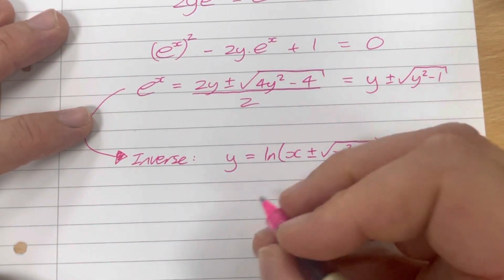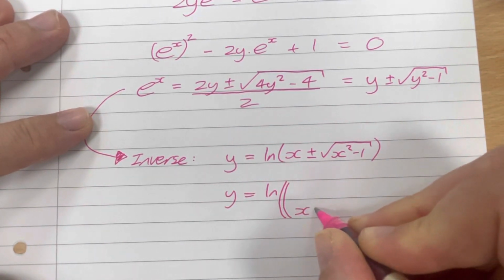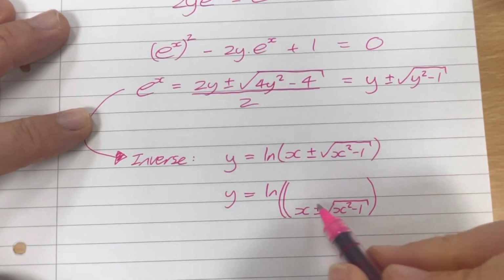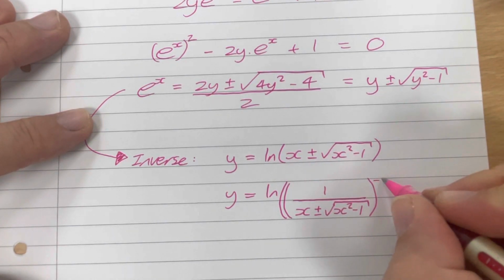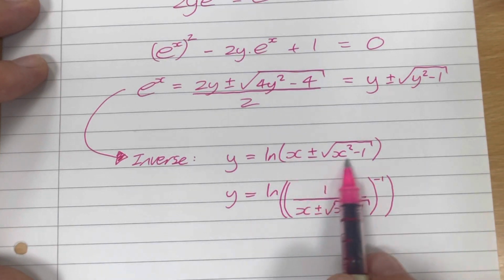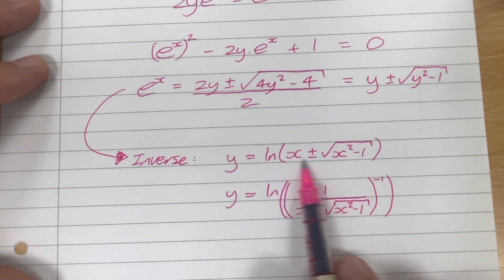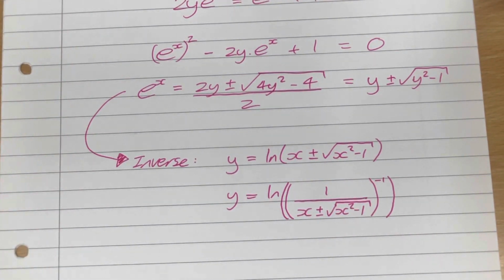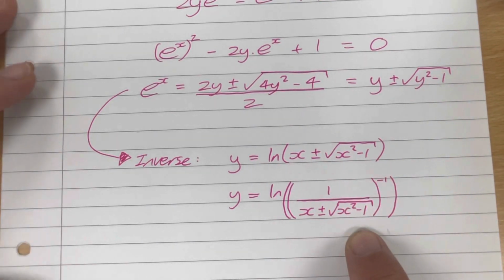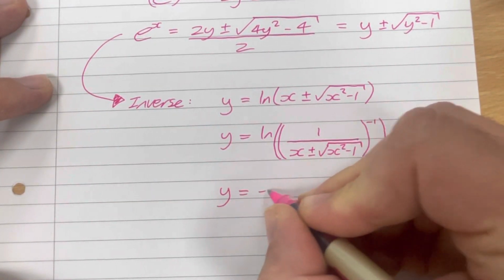I'm going to rewrite this logarithm as the natural log of x plus or minus the square root of x squared minus 1, under the number 1 to the power minus 1. So what I've done is I've reciprocated this, so it's 1 over, and then I've raised that to the power minus 1. So this is essentially the reciprocal of the reciprocal, which is the original. If you reciprocate a reciprocal, you haven't changed anything, and that's exactly what I've done here. But I've done this because now I can bring that minus 1 out as a multiplier, which is using a log law.